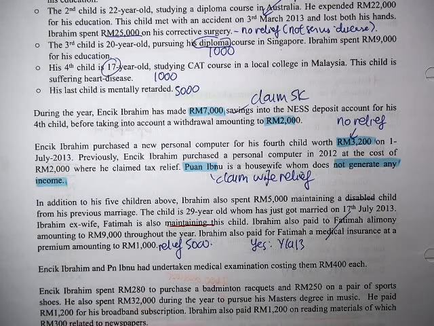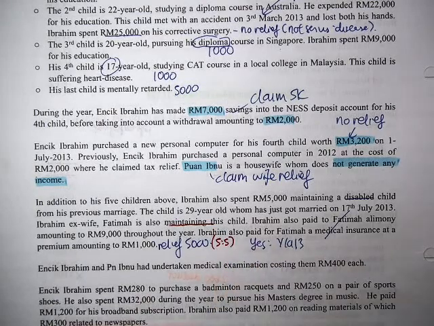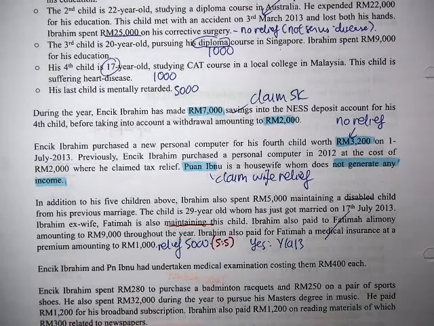So if the ex-wife is also maintaining the child, what does it mean? That means they will have a dual claim. That means the father will be claiming, the mother will also be claiming. So when you have a case where these two persons are already divorced, and now they're going to have a dual claim, so what do you do with the relief? Share 50-50. Okay? So the relief will be shared half-half. That's for the child.